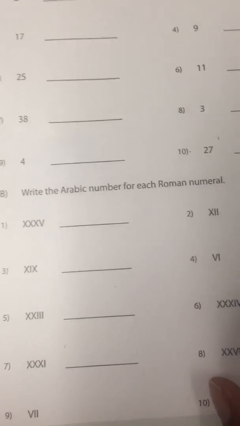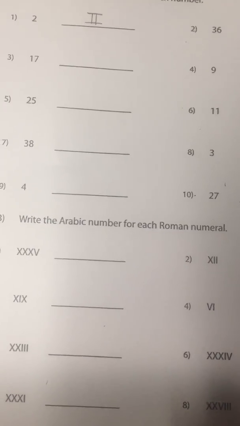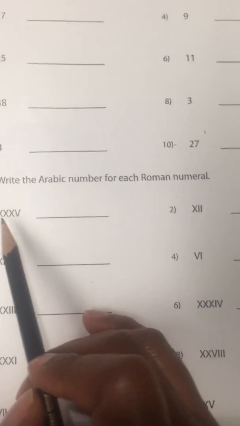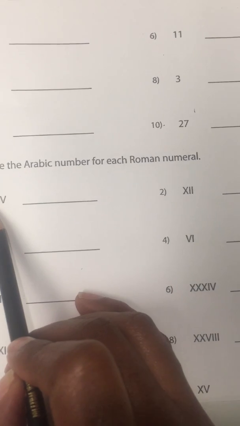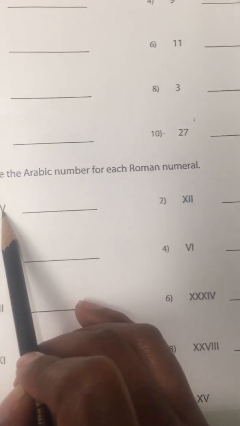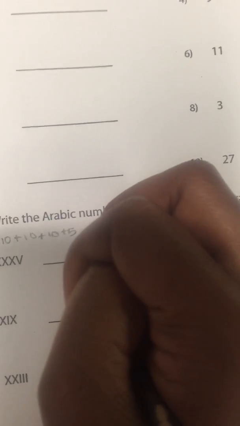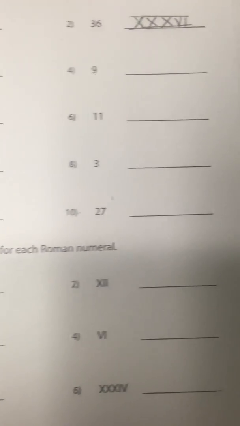For the Arabic numbers, it says write the Arabic number for each Roman numeral. We just indicated that X stands for 10. So this will be 10, 20, 30, 5. This will be 10 plus 10 plus 10 plus 5, and this Arabic number will be 35.